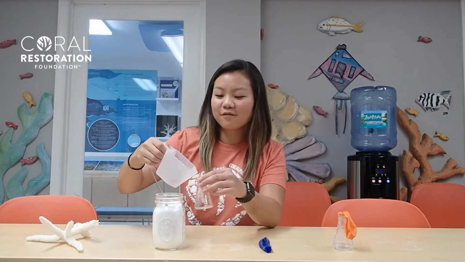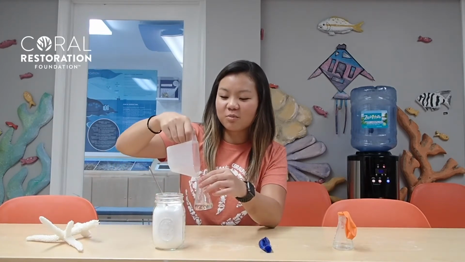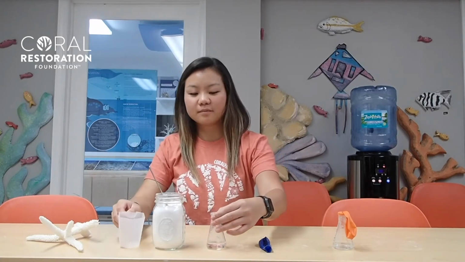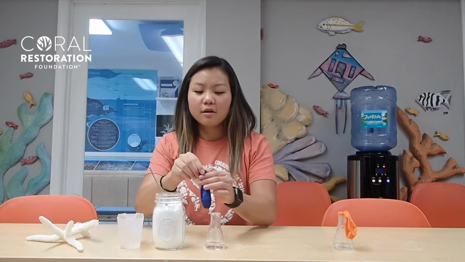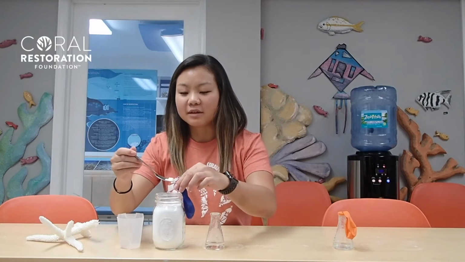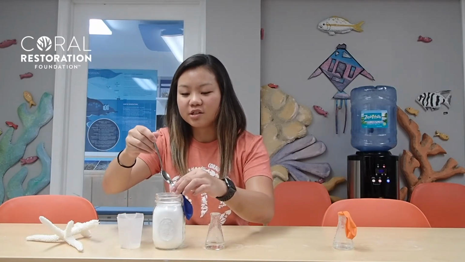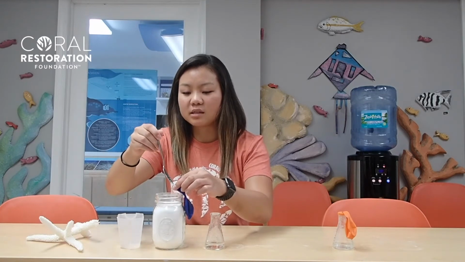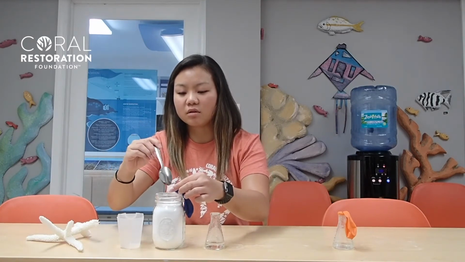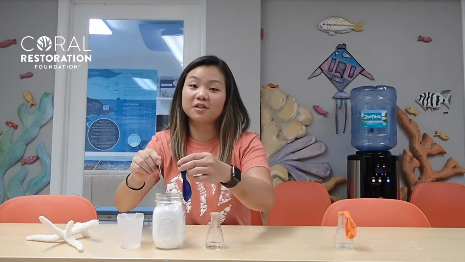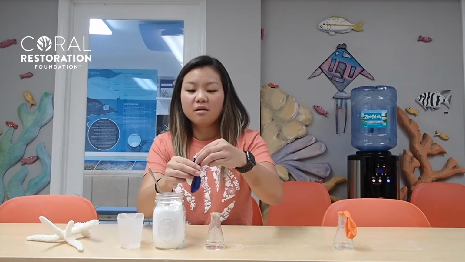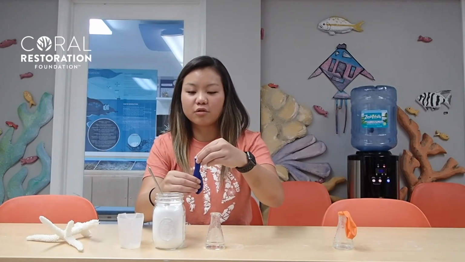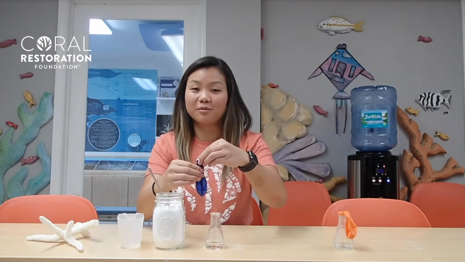First, pour your vinegar into your flask. I'm using about a half an inch of vinegar here. And then spoon about a teaspoon of baking soda into your balloon. You might need a little bit more or a little bit less baking soda depending on the size of your flask and how much vinegar you have. Make sure all of the baking soda goes all the way down to the bottom of the balloon.